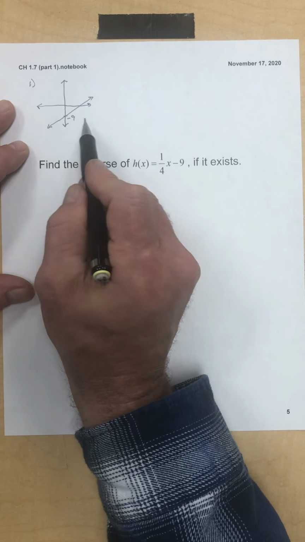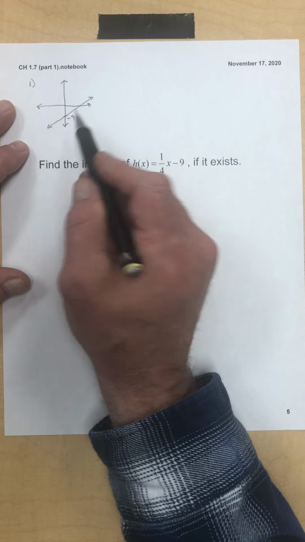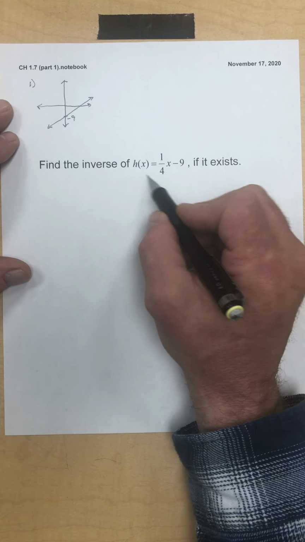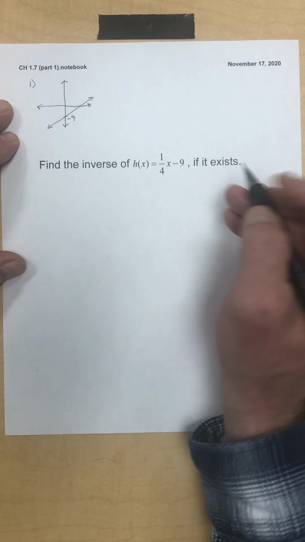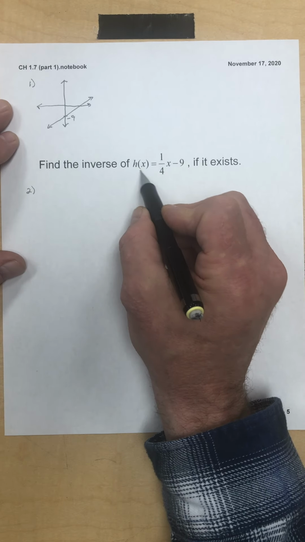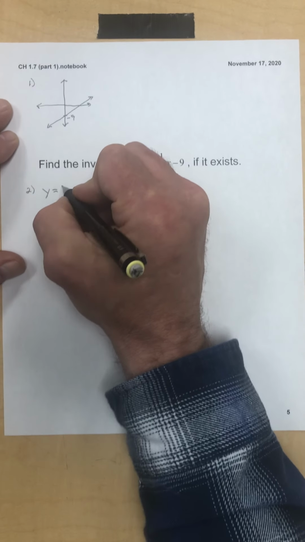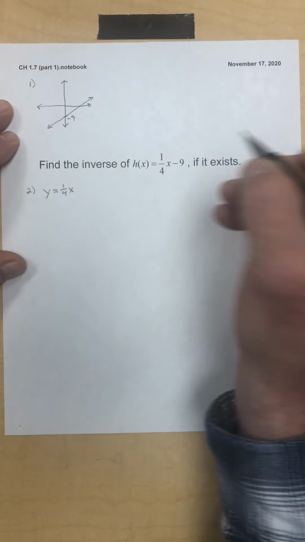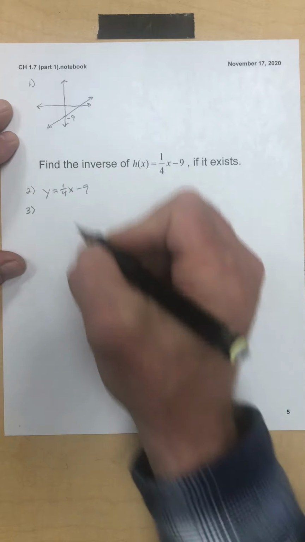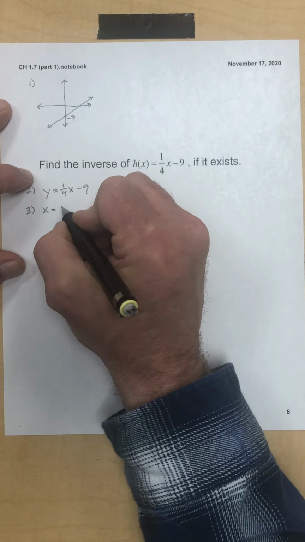And again, you take a look at horizontal lines. All horizontal lines will only intercept that graph once. So it passes the horizontal line test, which means that it has an inverse everywhere. So the first thing we do is get it out of function notation. So take the h of x and replace it with y. So y equals 1/4 x minus 9. Then we switch the x's and y's. So the y becomes an x, and the x becomes a y.